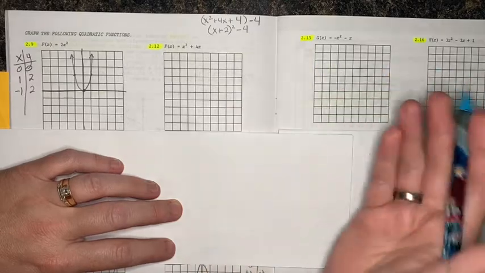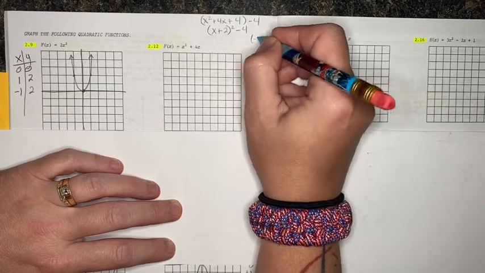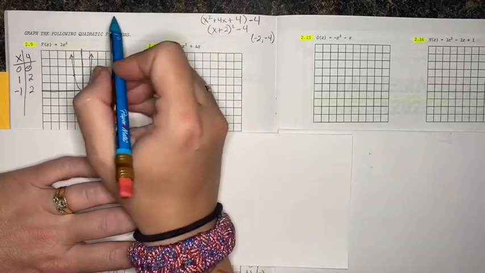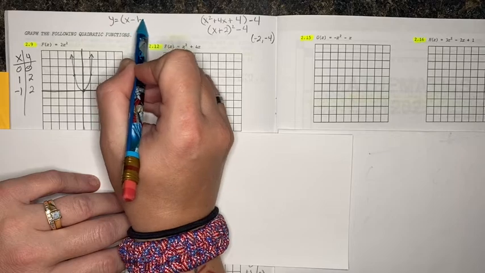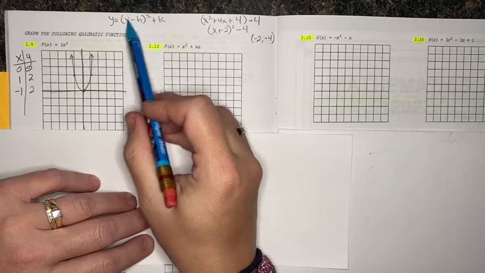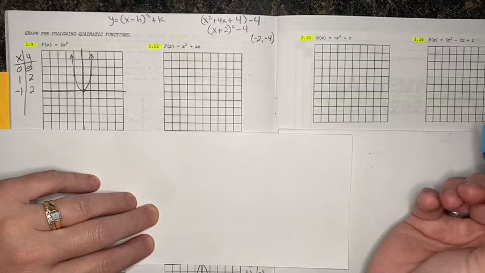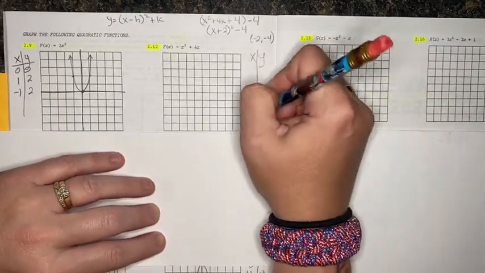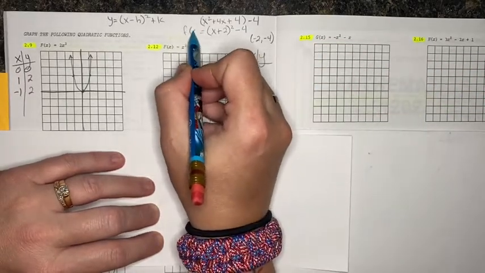So what is the vertex of this graph? Well, my vertex is going to be at -2, -4. Remember the standard form: y equals the quantity x minus h squared plus k. Okay? This is the standard form. So for this to fit, I have to take the opposite. Now that's my vertex. I can chart that, and now I can throw down my x and y and find my other points. All right, this is going to be equal to f of x.